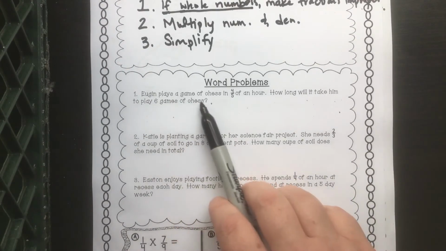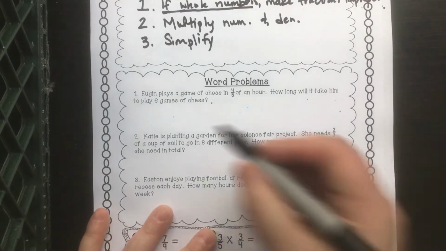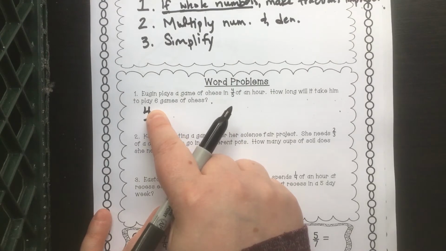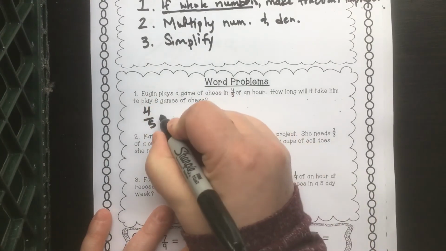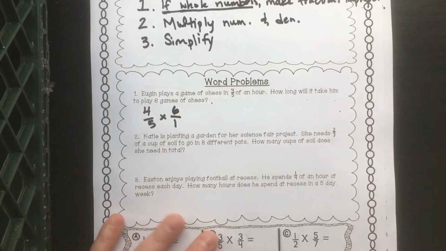Eugene plays a game of chess in 4/5 of an hour. How long will it take him to play 6 games of chess? Okay, so we're going to multiply 4/5 of an hour times how many games? And if it's a whole number, what do whole numbers go over? I hope you just said 1.